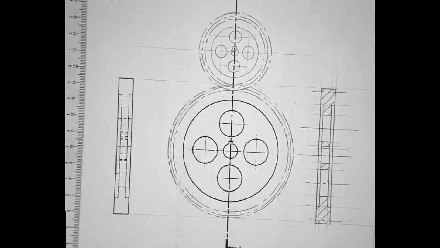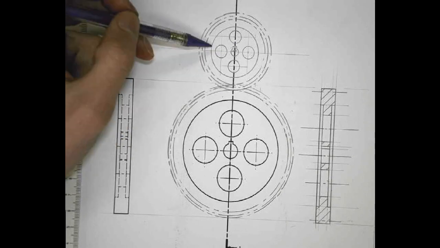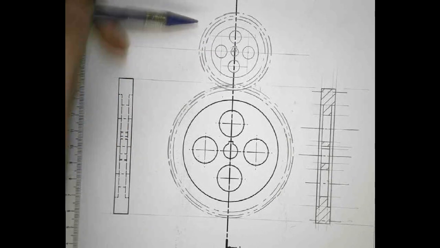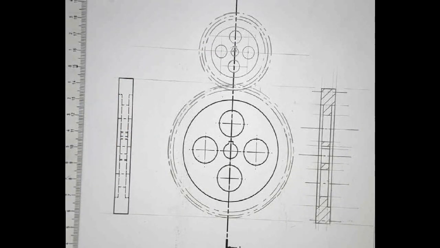And there we have our completed question with our pinion represented with all the relevant diameters to represent the gear teeth, as well as our sectional side view for our gear.